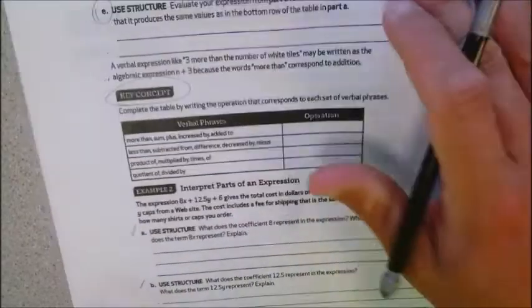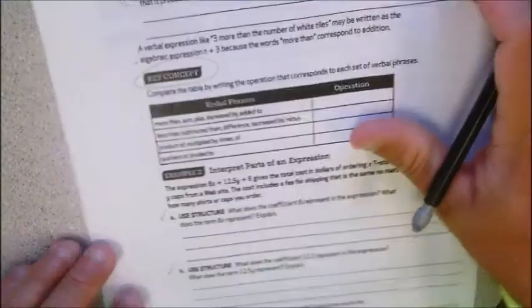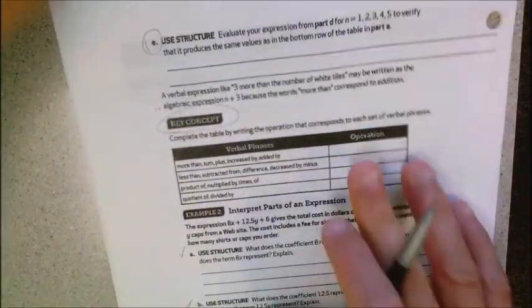Okay. See if you can think of something else that maybe I hadn't thought of. Okay. All right. Now, moving on to part E. If I can get that in my screen there.